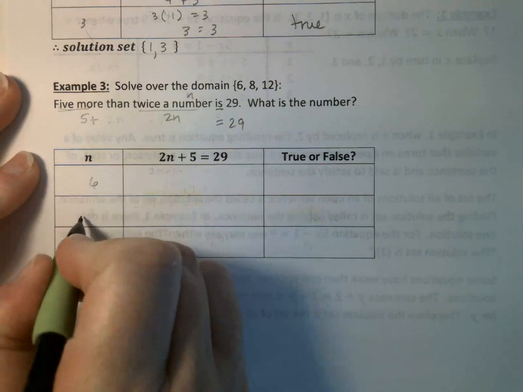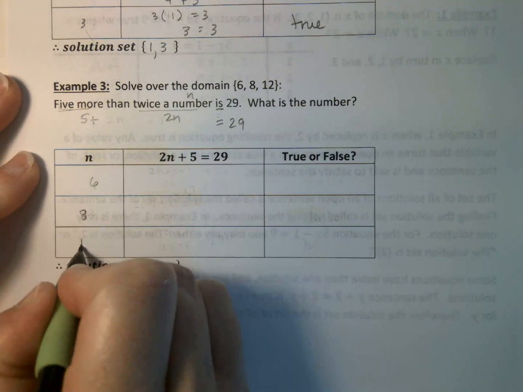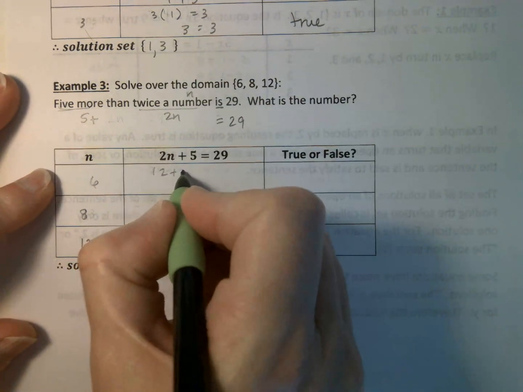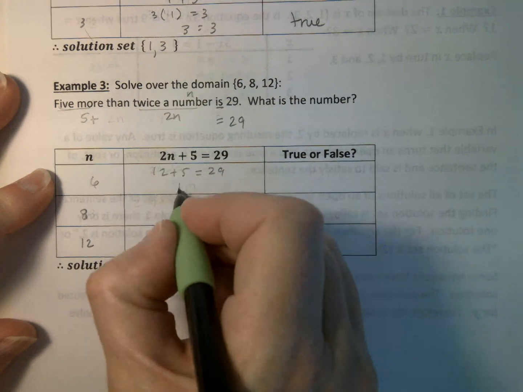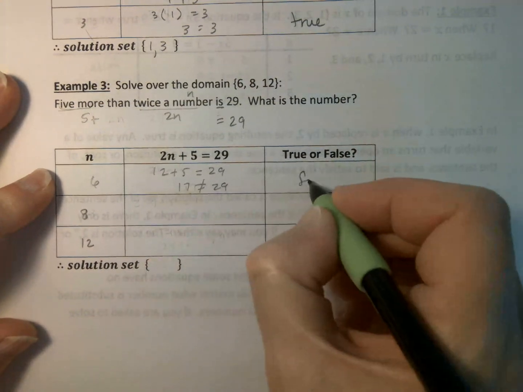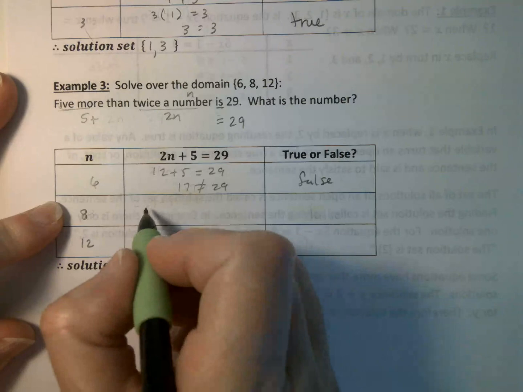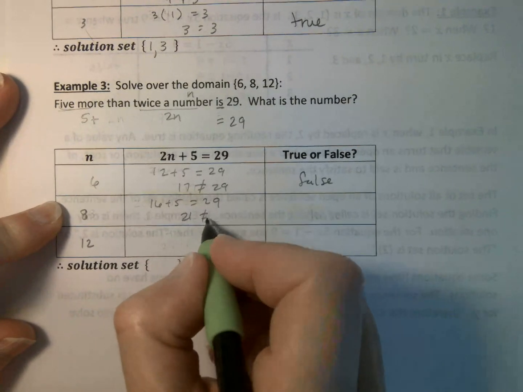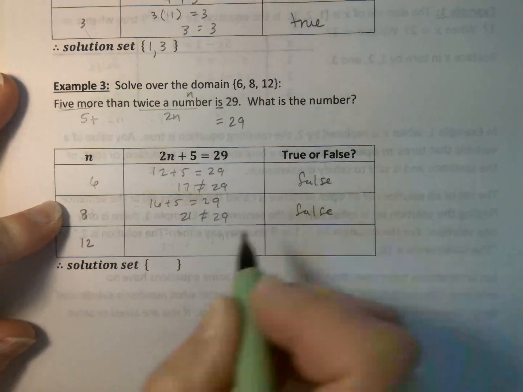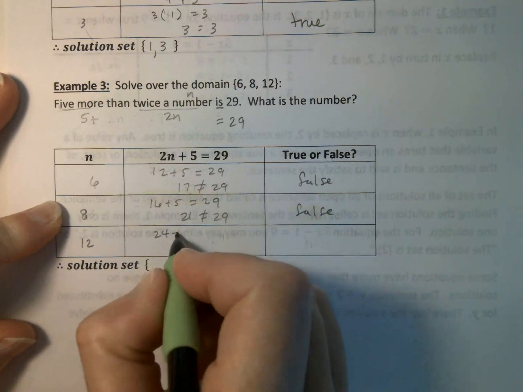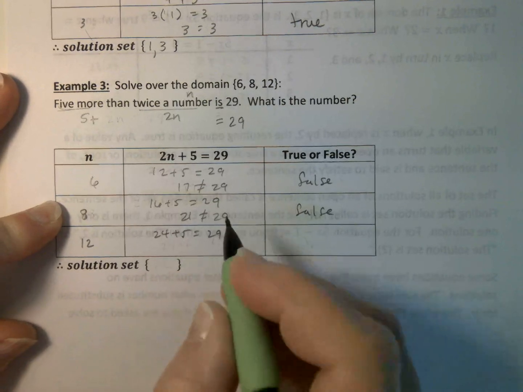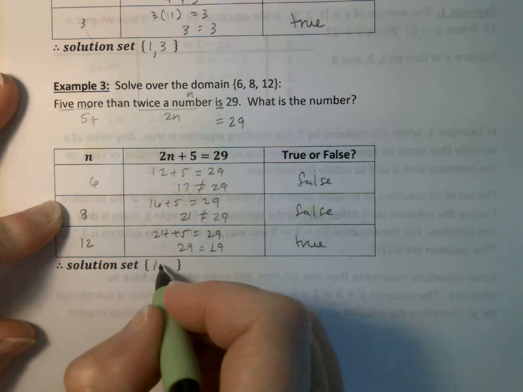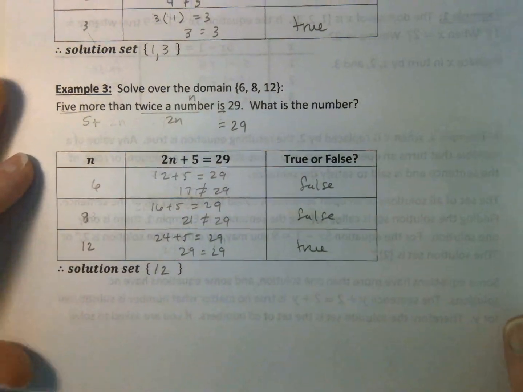So let's plug in our numbers. That's 6, 8, and 12, and let's see what we get. So 2 times 6 is 12, and 12 plus 5 is 17, which does not equal 29, so that's false. And 2 times 8 is 16, and 16 plus 5 is 21, which does not equal 29, so that's false. And 2 times 12 is 24, and 24 plus 5 is 29, so that one is true. So in this case, there is one solution, and that is the number 12.